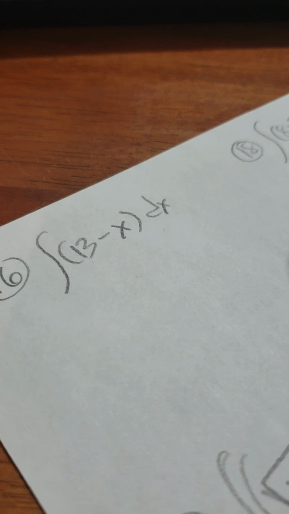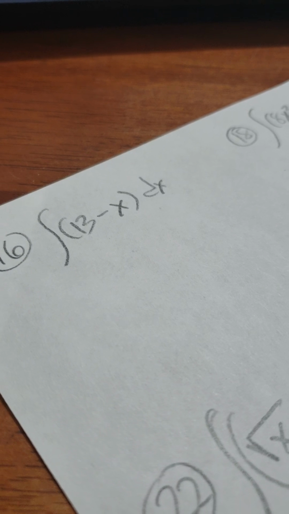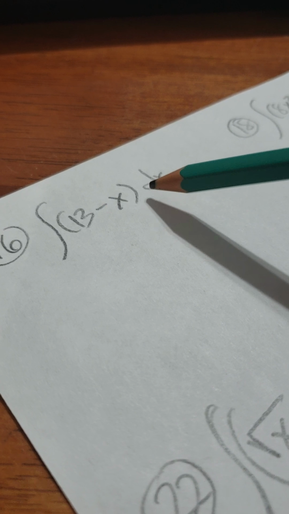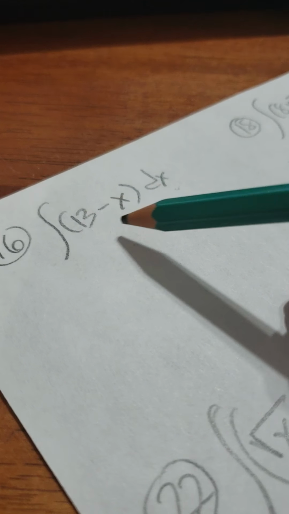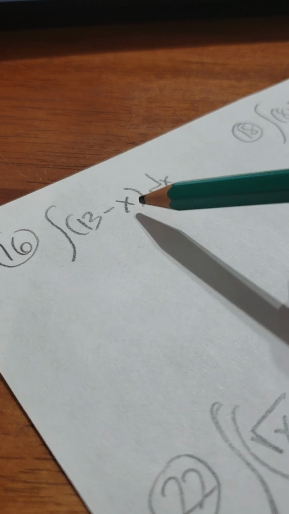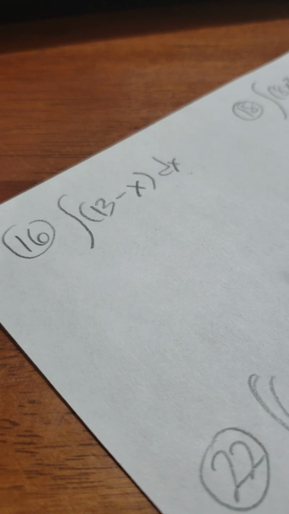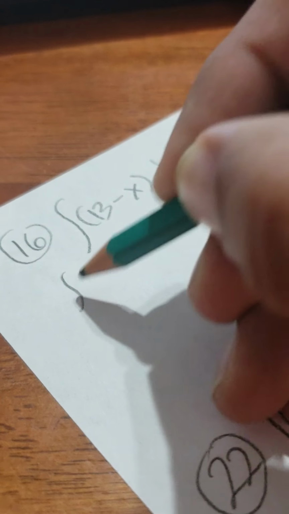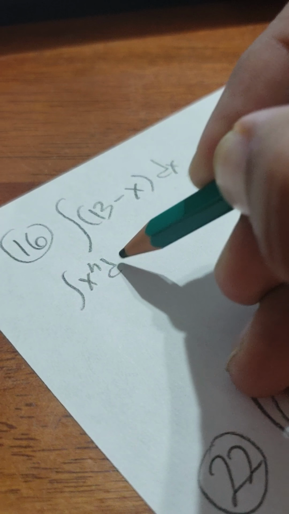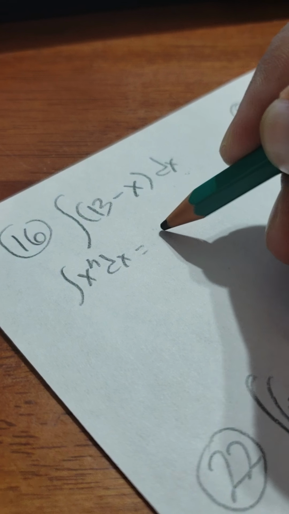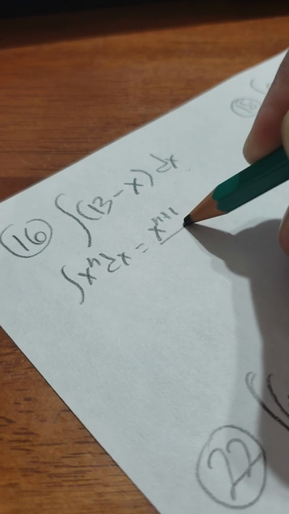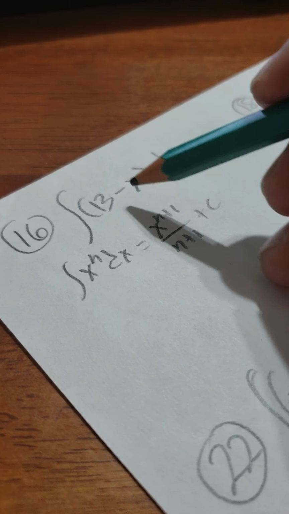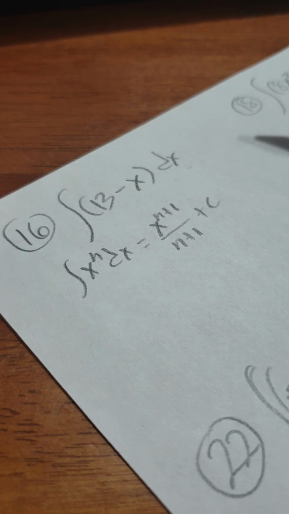Okay, let's do the exercise. Here we have exercise 16: the integral of 13 minus x, dx. Remember, this letter has to be the same as this variable. Now, remember the core rule: the integral of x to the n dx is equal to x to the n plus 1, divided by n plus 1, plus c. We will apply this for this exercise.